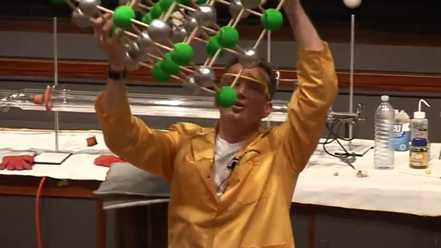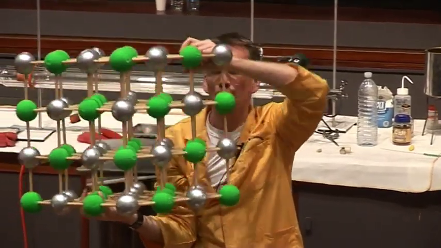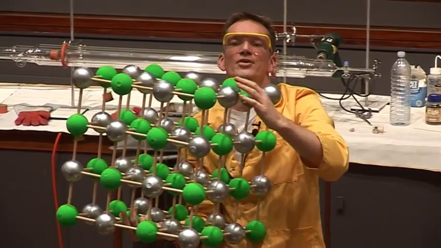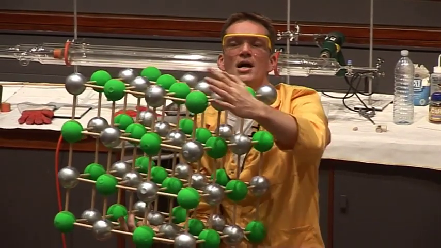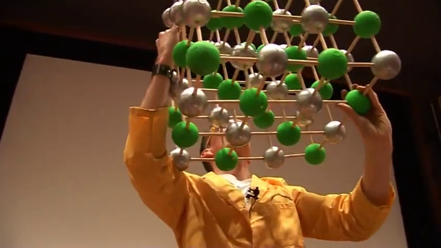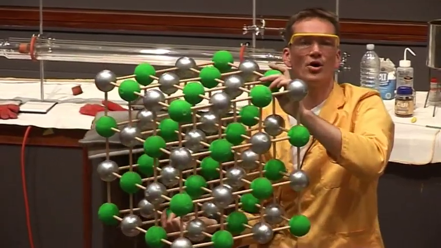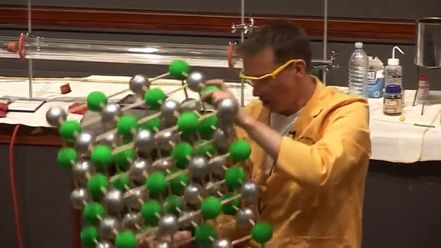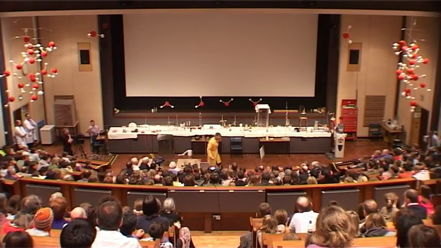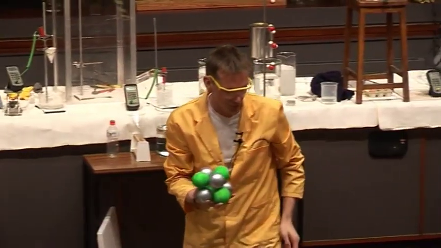This is a crystal, well, it represents a crystal of sodium chloride. We have the green chloride ions here, the silver sodium ions here, and they're held together in this regular lattice, in this solid structure. This is sodium chloride, also known as salt. Salt dissolves in water. And here I have a small crystal of salt.